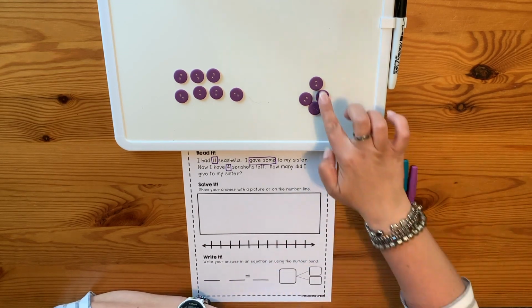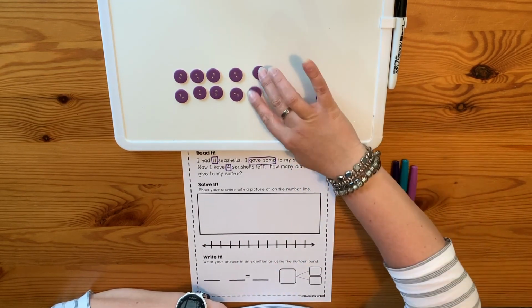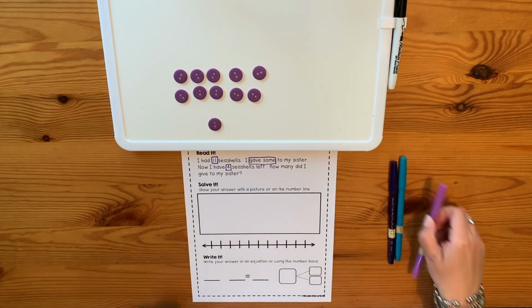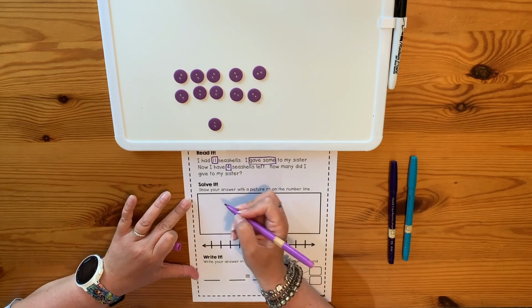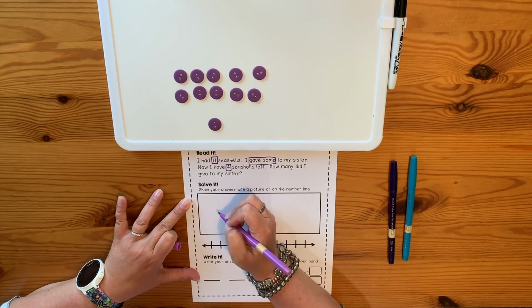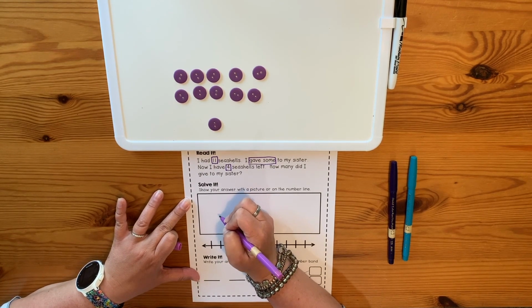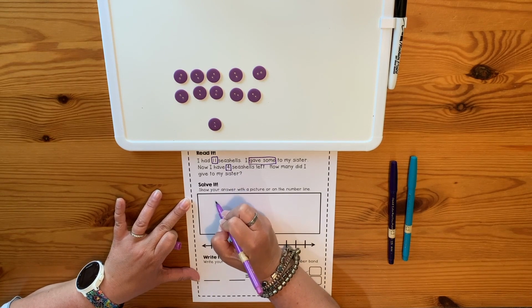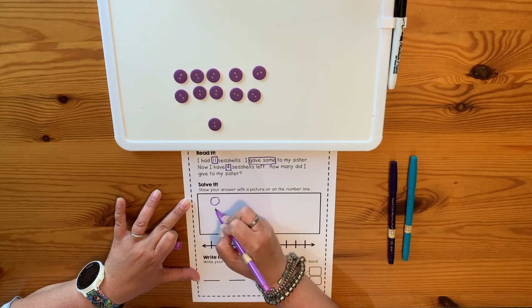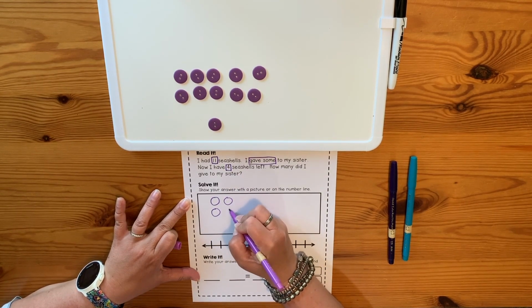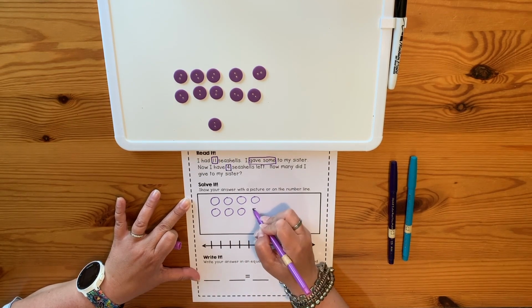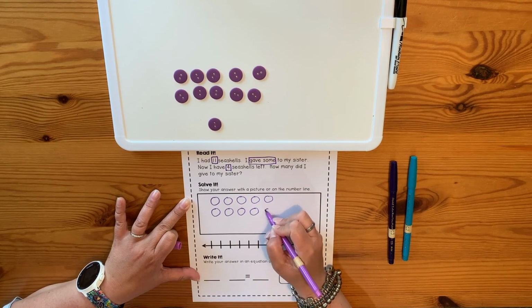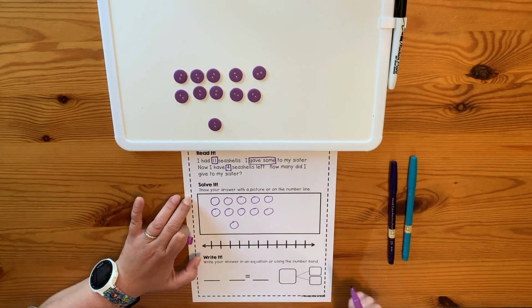All right, so let's go ahead and show the strategy of drawing a picture. My first thing is I had 11 seashells. So I'm going to draw my seashells. Remember, friends, try and pick an efficient way to draw your seashells. Don't spend too long on the artwork. So I'm just going to do circles. 1, 2, 3, 4, 5, 6, 7, 8, 9, 10, 11.